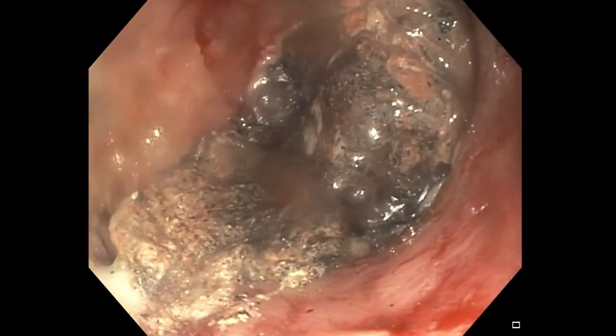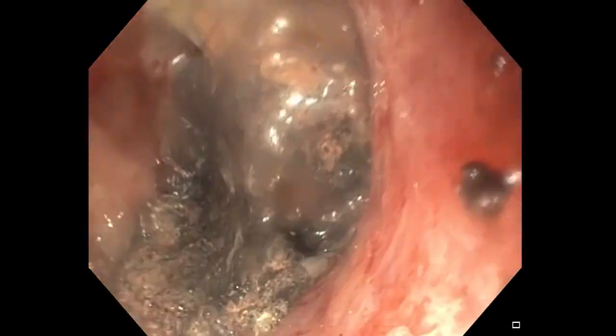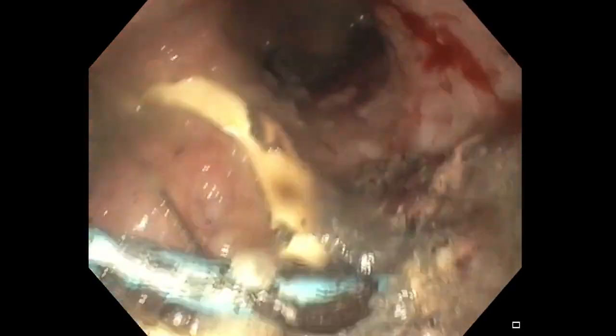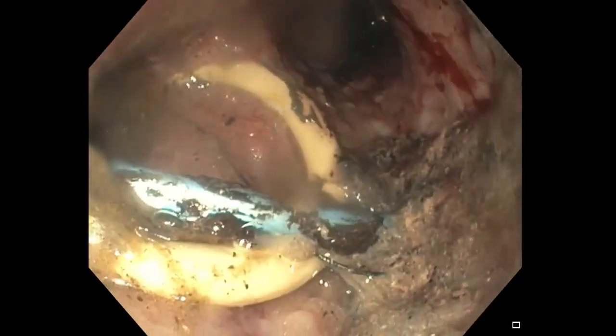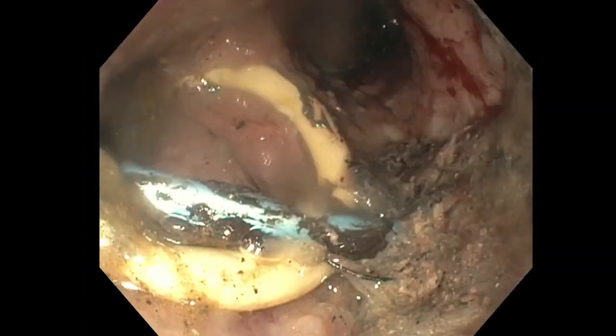So we have nearly completely evacuated the necrosis. There's a small amount of residual, and here you see the percutaneous drains in place.